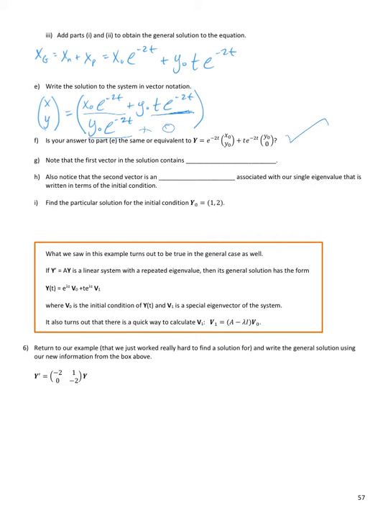The first vector in the solution contains x naught, y naught, which is the initial condition. And then the second vector happens to be an eigenvector associated with our single eigenvalue that's written in terms of the initial condition. It is an eigenvector, a special eigenvector.